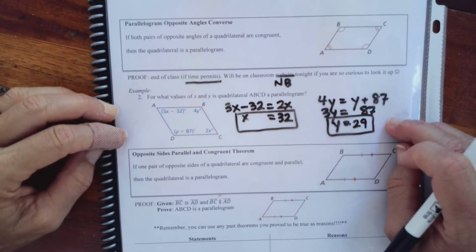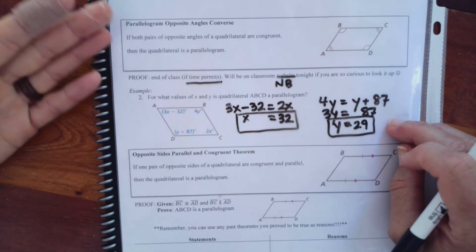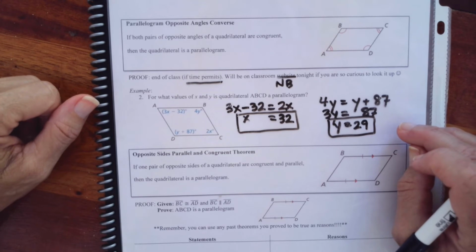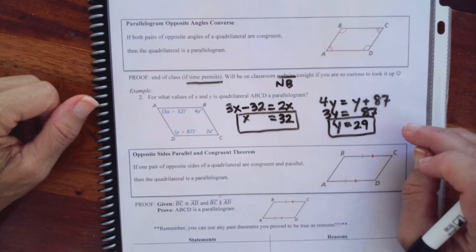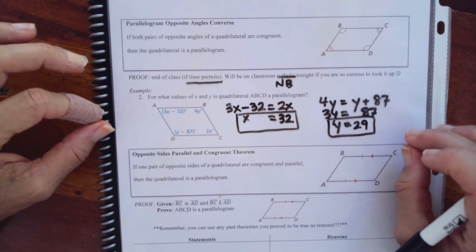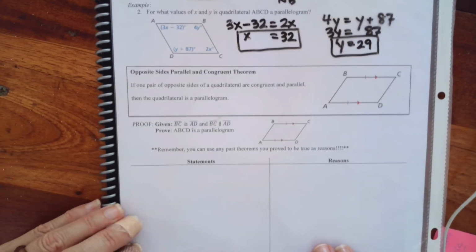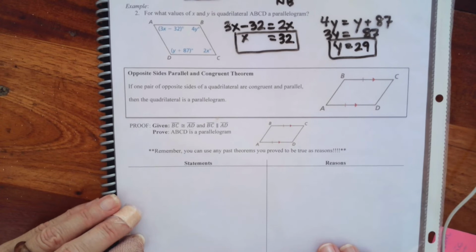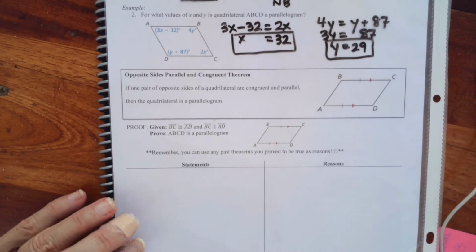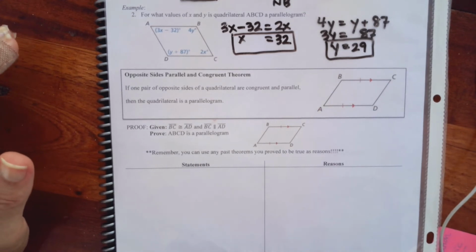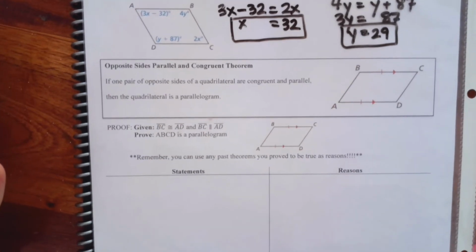It's very much a natural progression past 7.2, which means this one's going to be different than 7.2. Those two follow directly from 7.2. This is another way to define a parallelogram, or how to prove it, because it sort of forces a definition here.